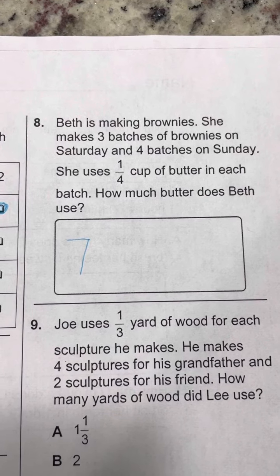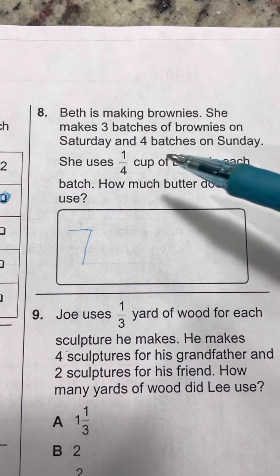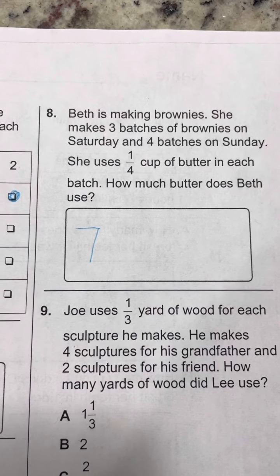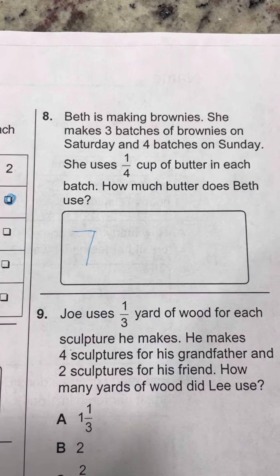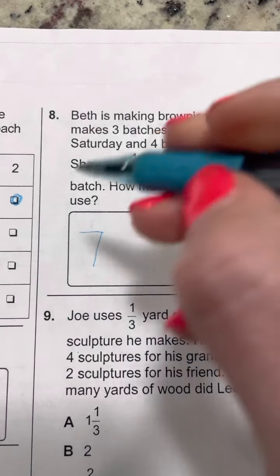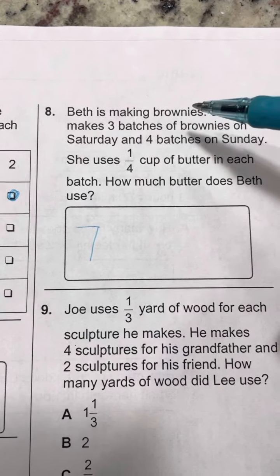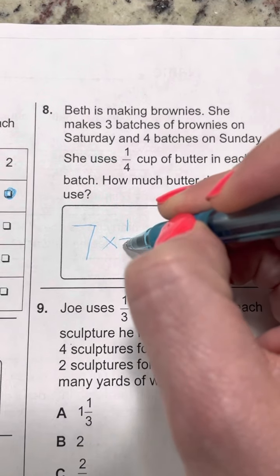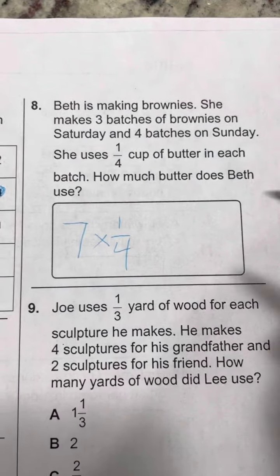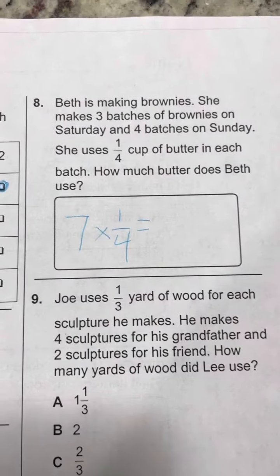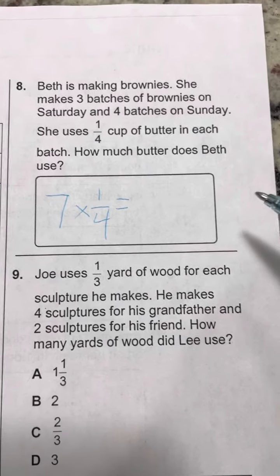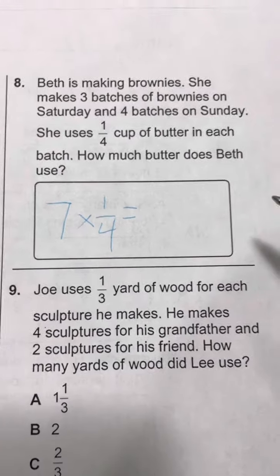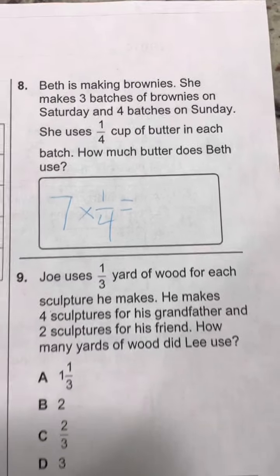And each one of those batches needs 1/4 cup of butter. How much butter does she use? Well, she makes 7 batches and she needs 1/4 cup of butter for each batch. So you have to multiply, and if it's an improper fraction, you guessed it, you have to convert it to a mixed number.